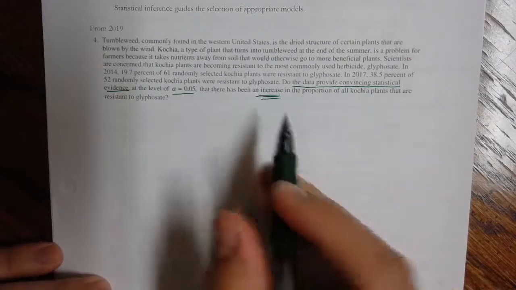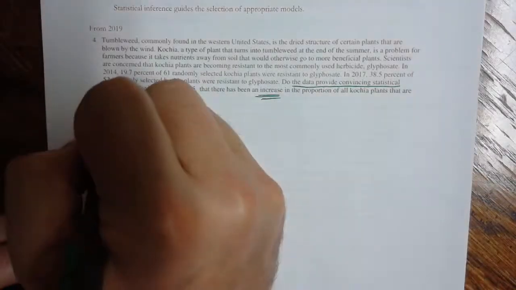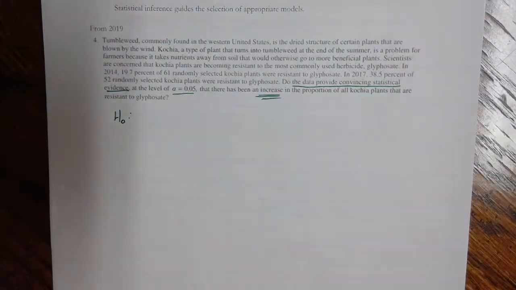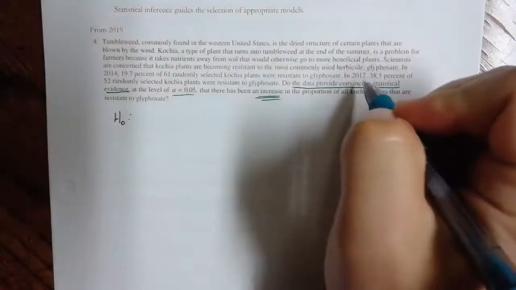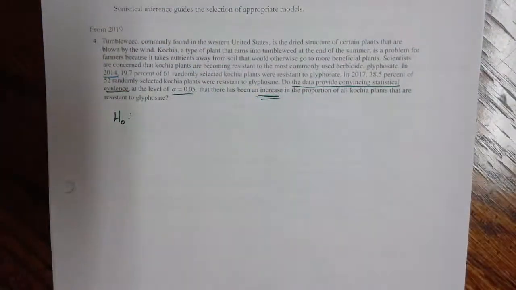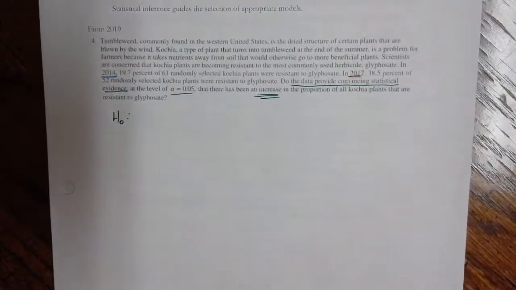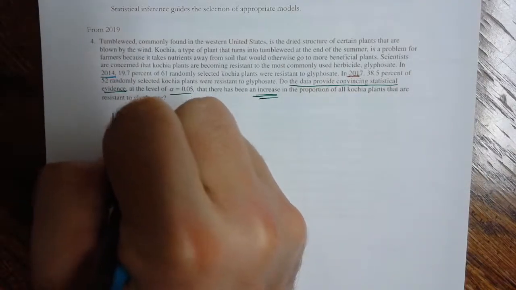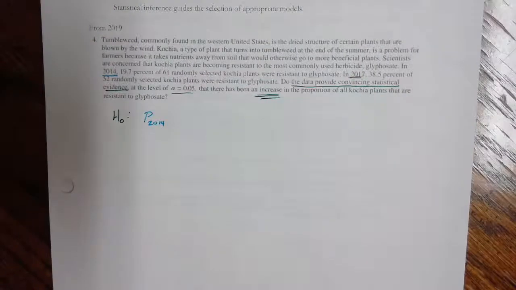The null hypothesis is going to be something like the 2014 and the 2017 versions. What we're going to assume is that these two things are the same, and that's true for all hypothesis testing. So we're going to start with the proportion of 2014 equaling 2017's proportion.